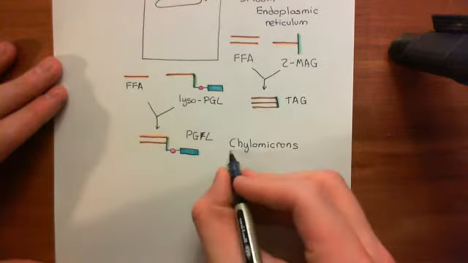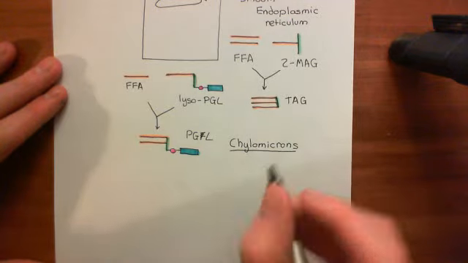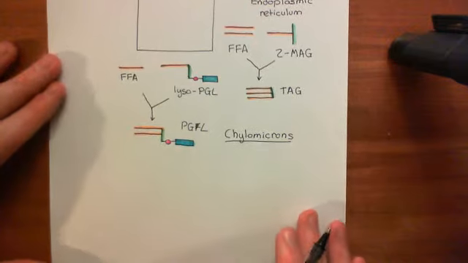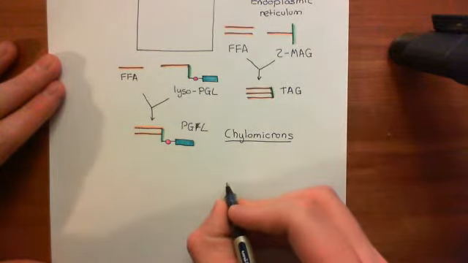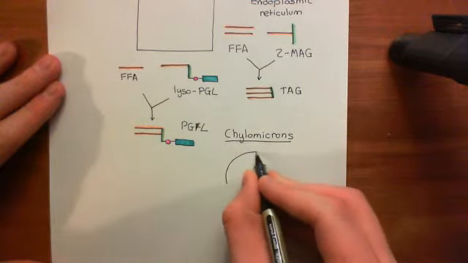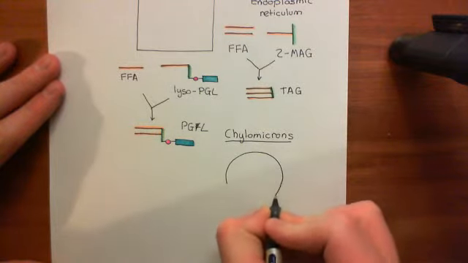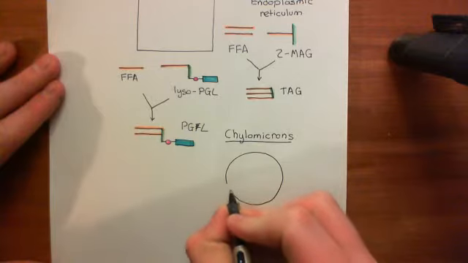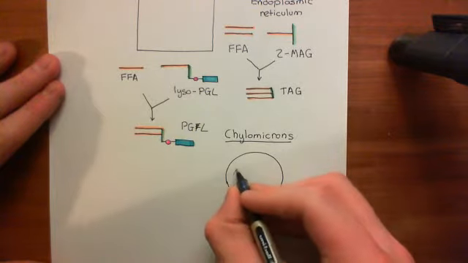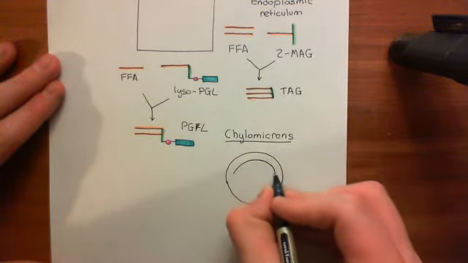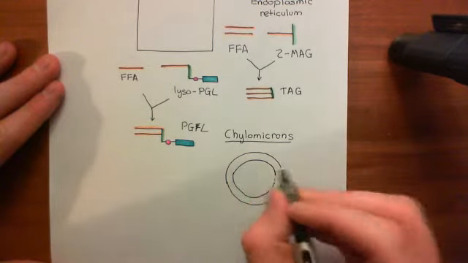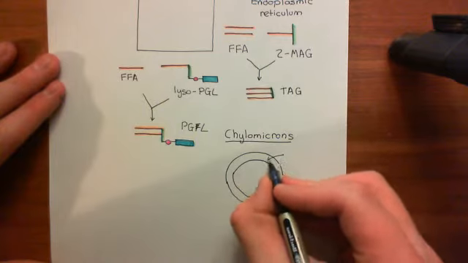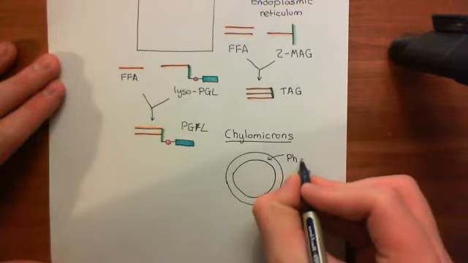Okay, so let's discuss the structure then of a chylomicron. Basically, chylomicrons have a spherical structure. So they're effectively a massive great ball of lipid molecules. Now, the outer surface of the chylomicron is made up of a monolayer of phospholipids. So this is a phospholipid monolayer.